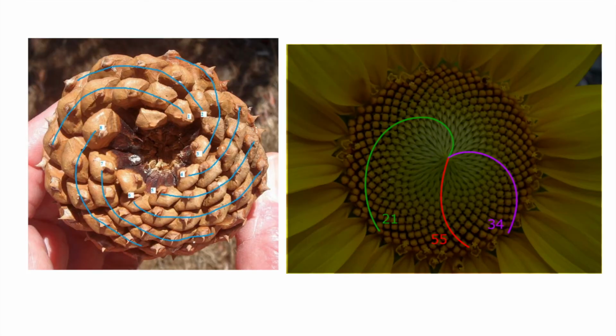It's somewhat well known that if you count the number of spirals in pine cones, succulents, and flowers, you'll get a Fibonacci number. The Fibonacci sequence is the chain of numbers that you get from adding the previous two numbers together, starting with 0 and 1. So 0 plus 1 is 1, 1 plus 1 is 2, 2 plus 1 is 3, 3 plus 2 is 5, 3 plus 5 is 8, 5 plus 8 is 13, and so on. In this pine cone, we see 8 spirals, and no matter how you count the spirals on the sunflower, the number of spirals that you get will always be a number in the Fibonacci sequence: 21, 55, and 34.